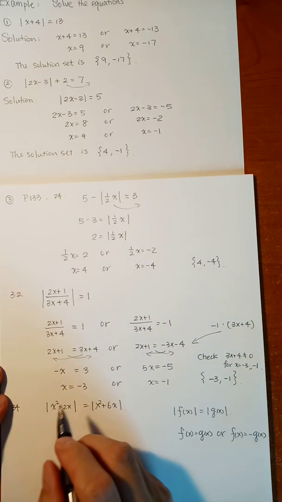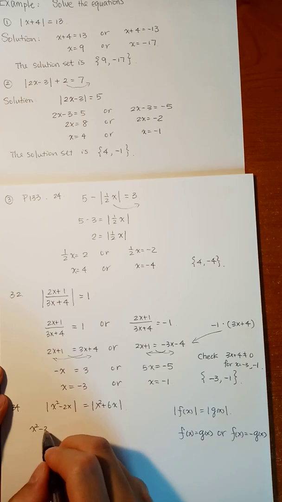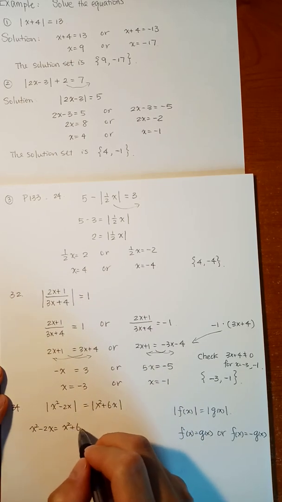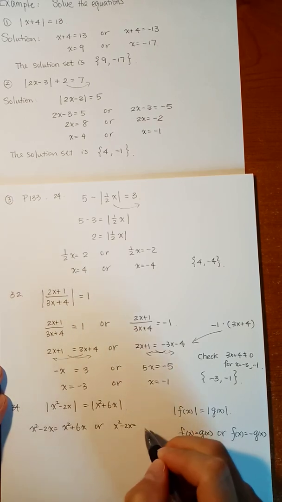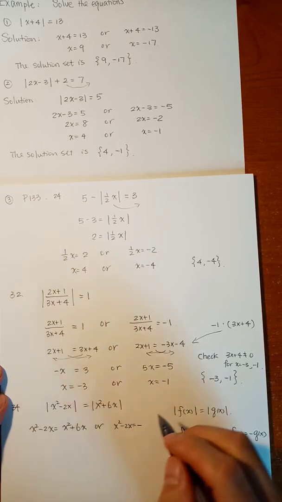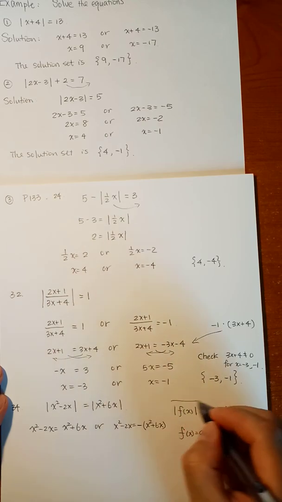Okay? So here, let's check. The left side is x squared minus 2x. It is either equal to x squared plus 6x, or x squared minus 2x is equal to negative. This negative is for the whole function, so it's better for you to put parentheses here.